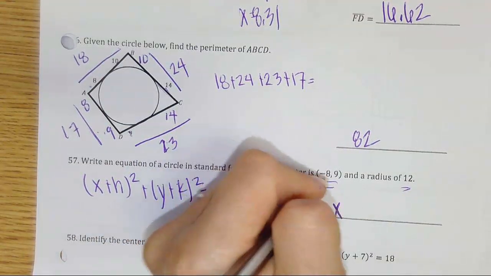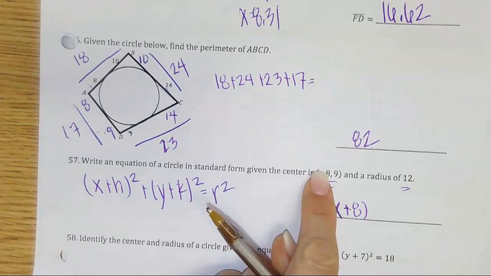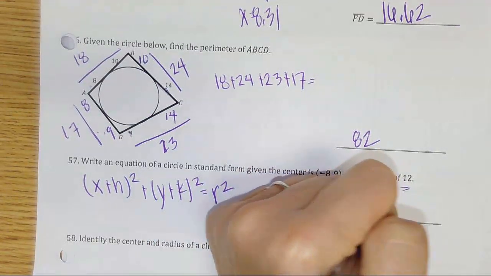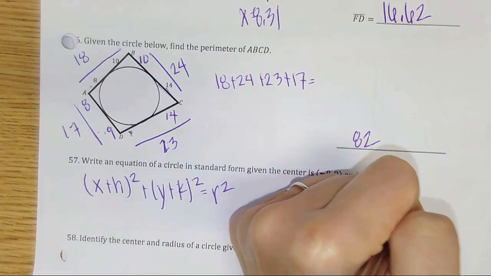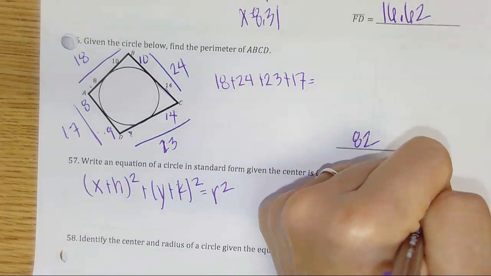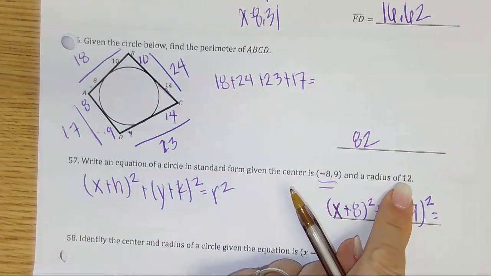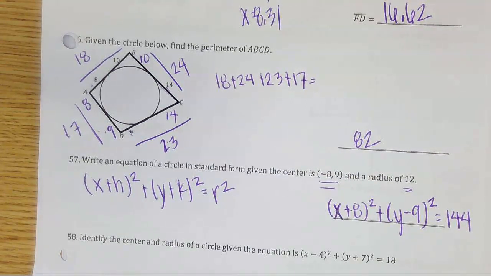So I'm going to do x plus 8, because that's a negative, so I'm going to do a plus, square it, plus y minus 9, that's a positive 9, so negative, squared equals my radius squared, which is 144.